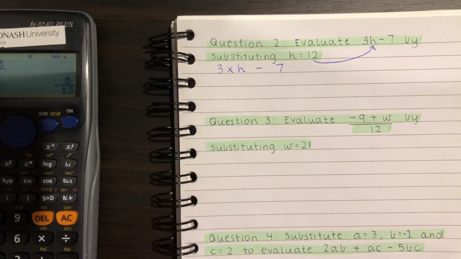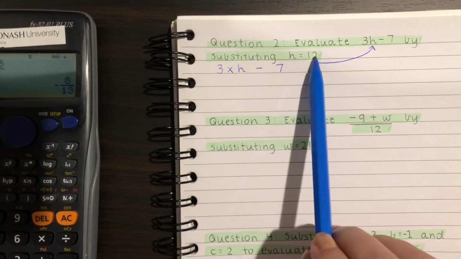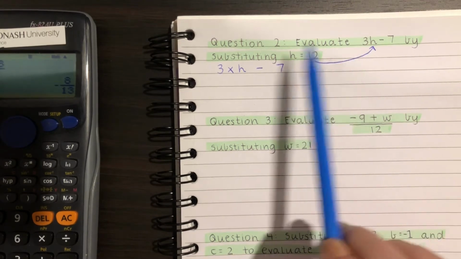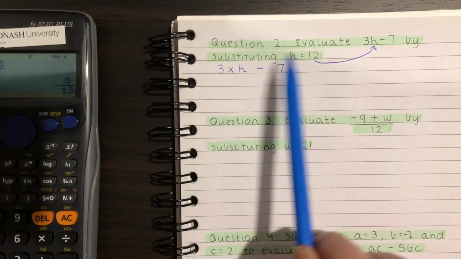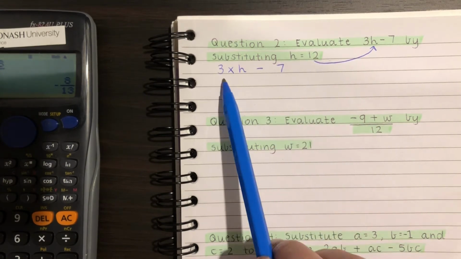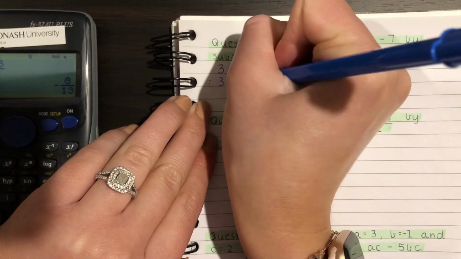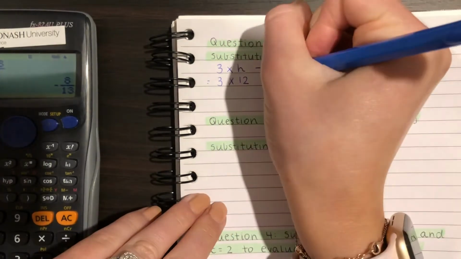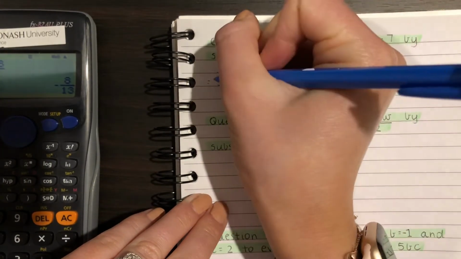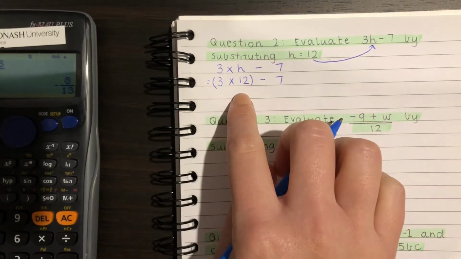To make it easier to see what we need to do with this 12 and how we can put it in, how we can substitute it in. So now where we see the h, we put 12. So we end up with 3 times 12, because h equals 12, minus 7. And the multiplication part needs to happen first.